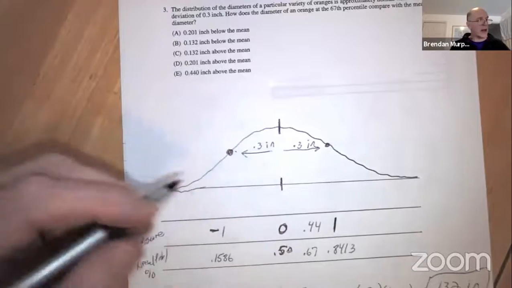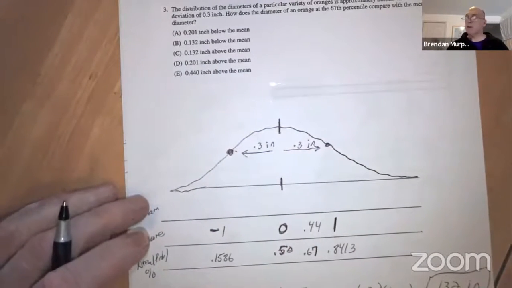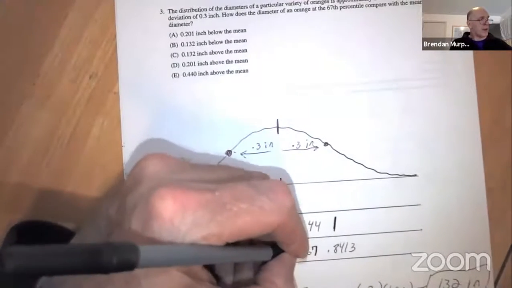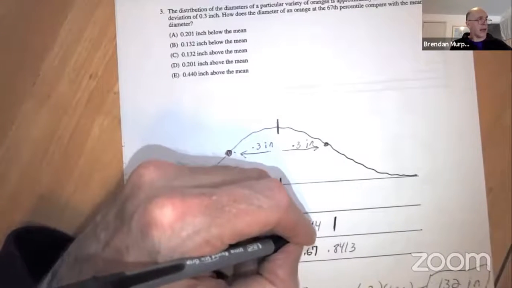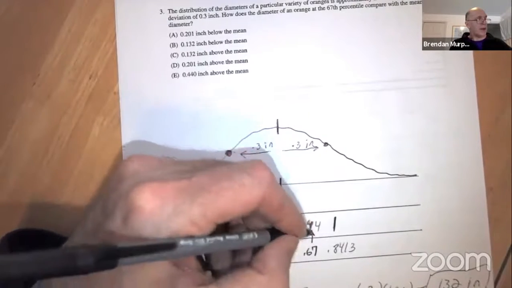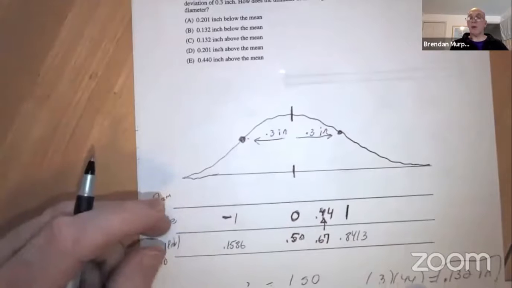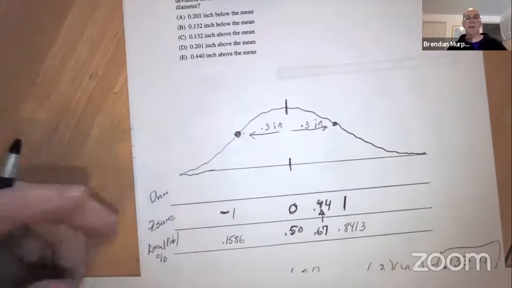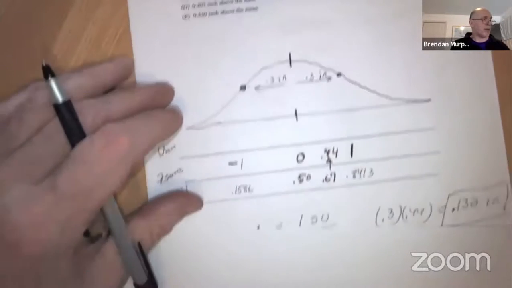So again, there's a lot of numbers floating around here. And my students at times get confused as to what number goes where, Mr. Murphy. So for the 67th percentile, I typed that into this third row here. I went to my calculator and did inverse norm. If you're at the 67th percentile, your z-score is 0.44, or you're 0.44 standard deviations above the mean. And that was pretty important. That pretty much opened up the problem for me.